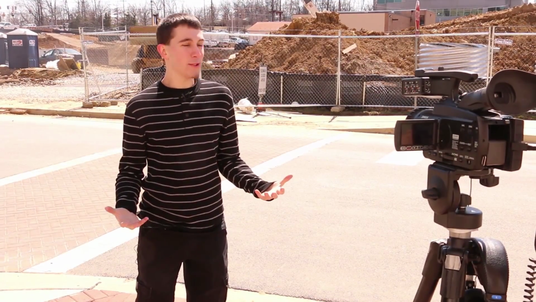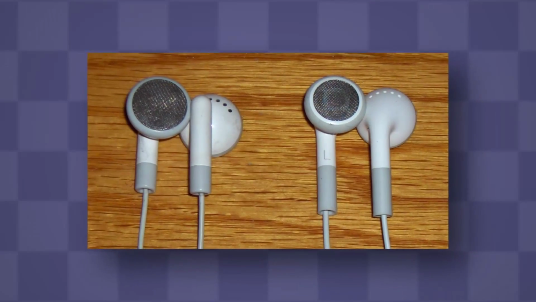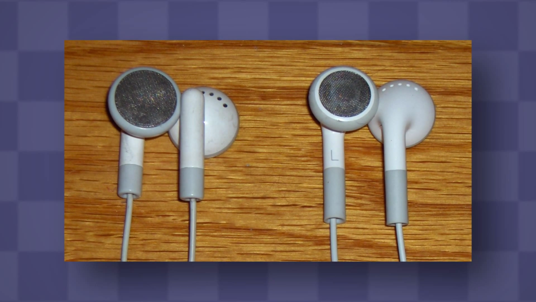And welcome to the construction site. And you don't need expensive headphones either. Cheap iPod earbuds will work just fine.